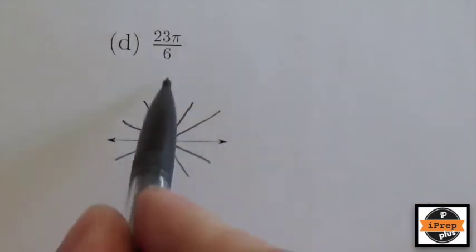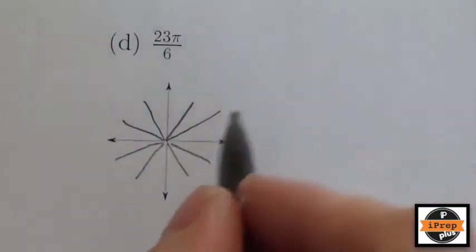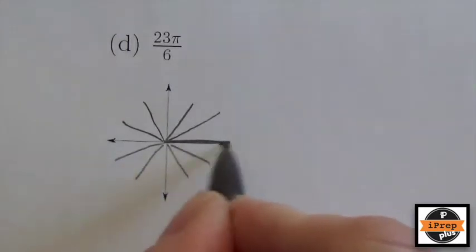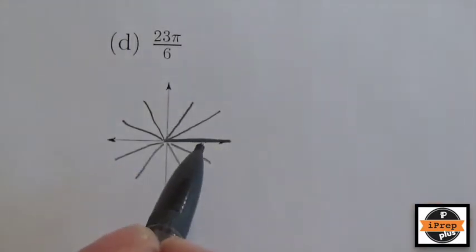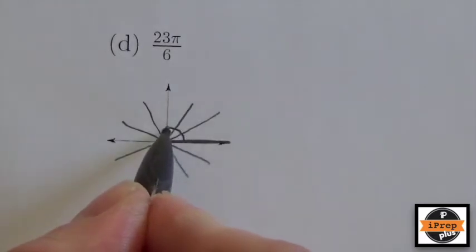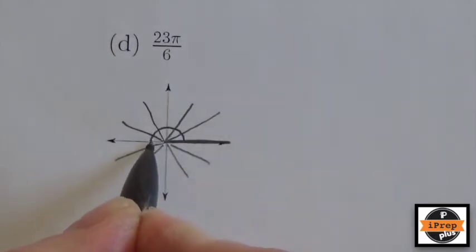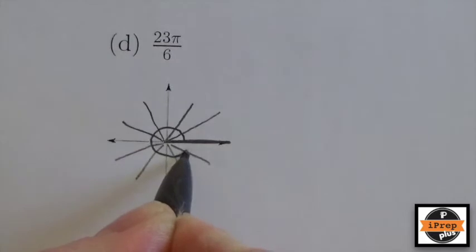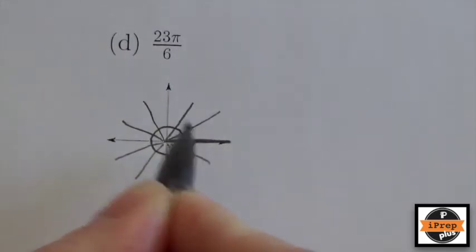Okay, this time I am using the y-axis here. So now starting on the positive x-axis, I'm just going to count this out here because I've got 23 of them. So that's 1, 2, 3, 4, 5, 6, 7, 8, 9, 10, 11, 12. Okay, so I've gone all the way around the circle.